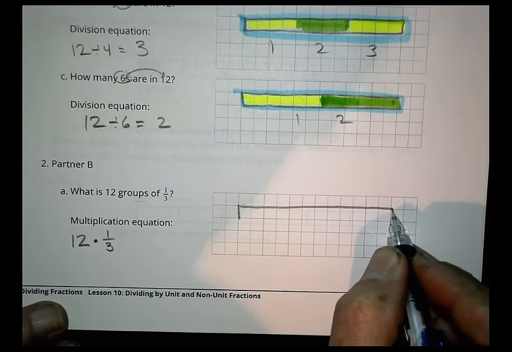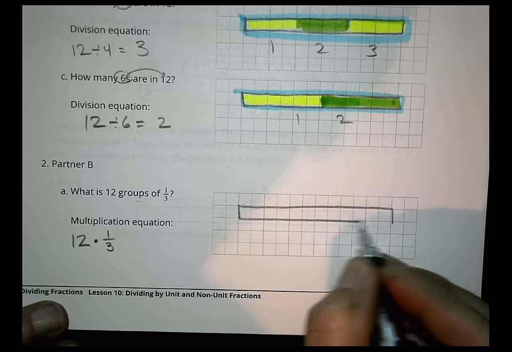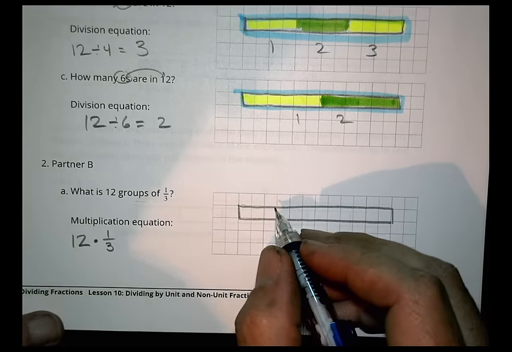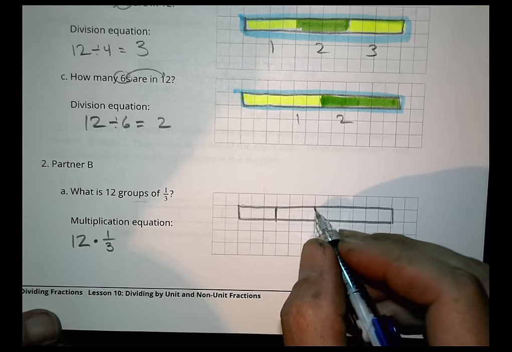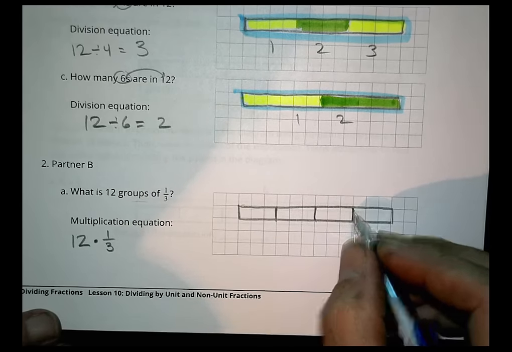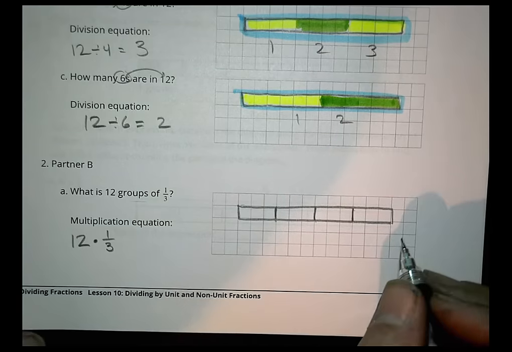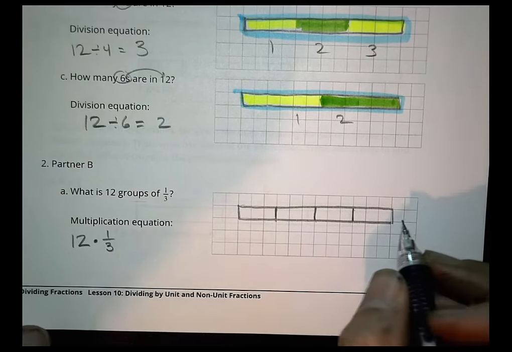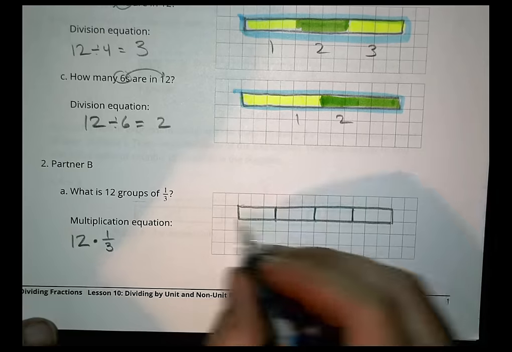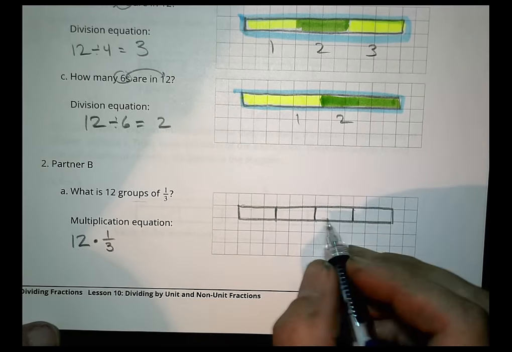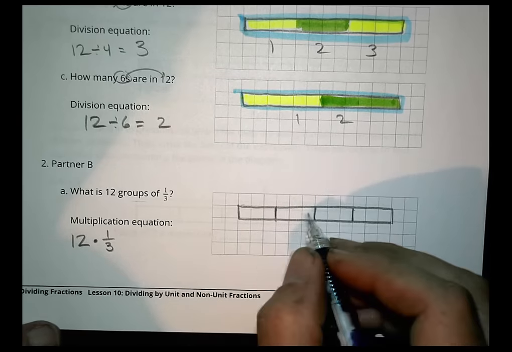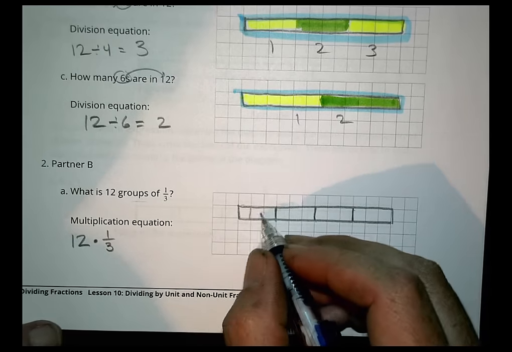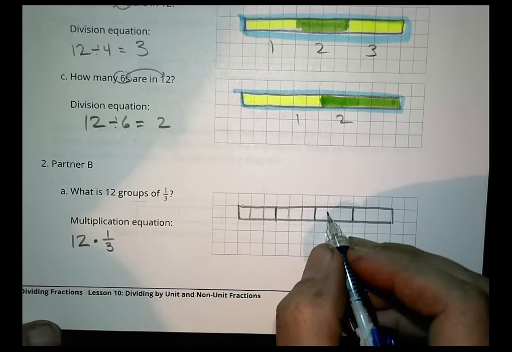Because I'm talking about thirds, I can divide everything like this. I'm going to divide my whole 12 into 4s. I went with 12 because 4 and 3 work with 12. So really what I have is thirds. These are all thirds.